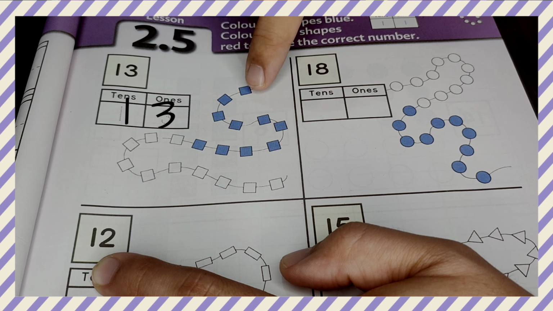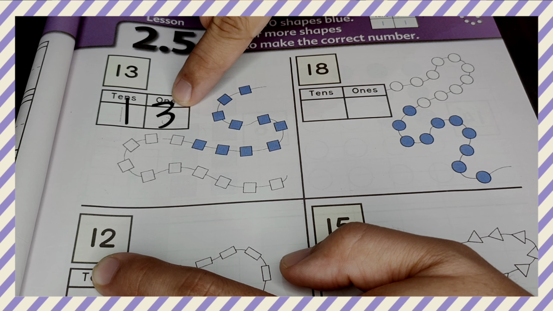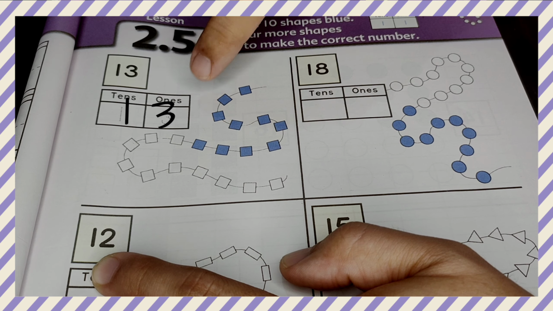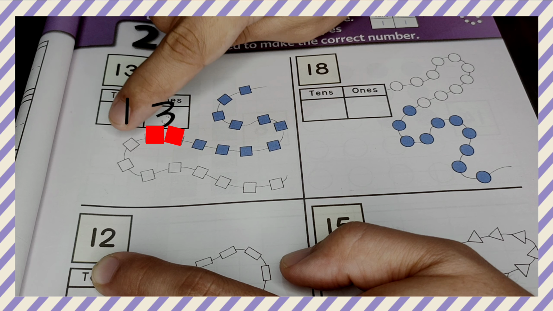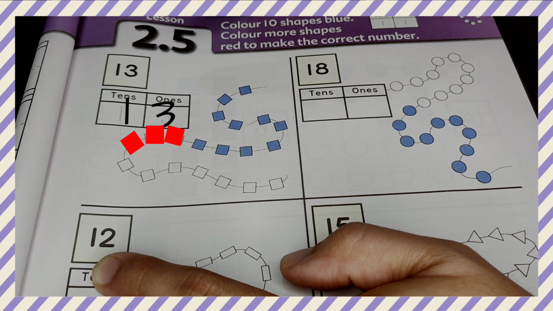That's 1 10. Now let's color 3 more squares red. So let's make this red. 1, 2, 3. This is 13. 1 10 and 3 ones.